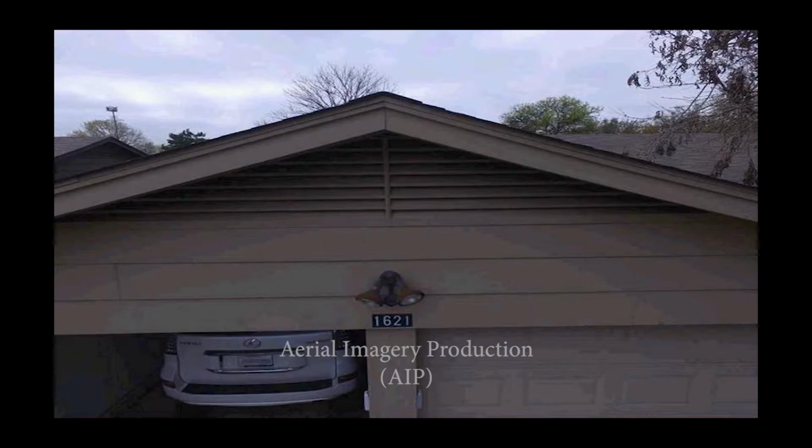This would be a good opportunity for you to ask the homeowner to close the garage door so you're not documenting his license plate. We're trying to keep any personal information like people or license plates out of the photos.